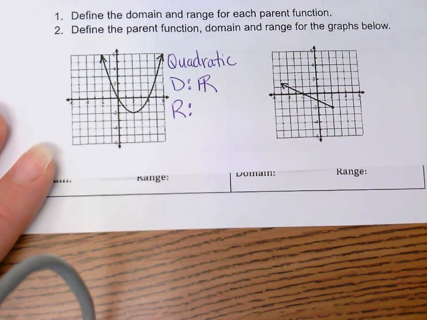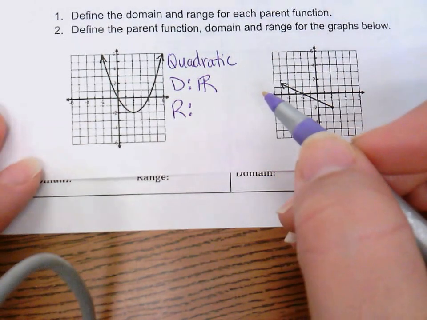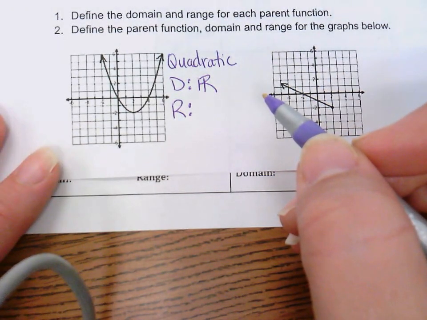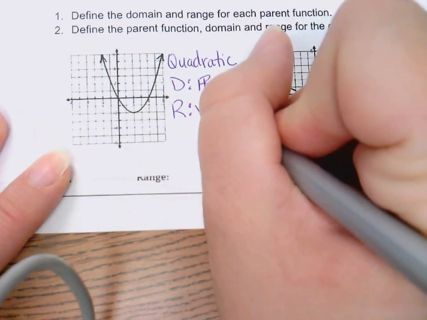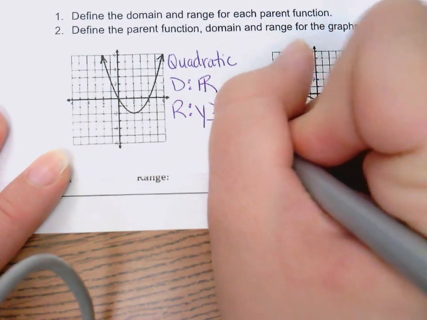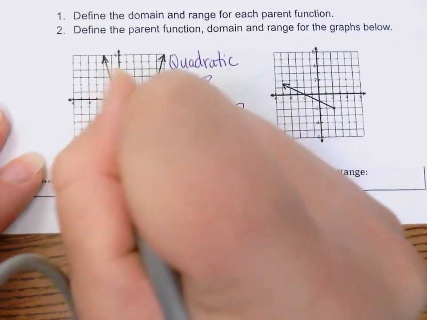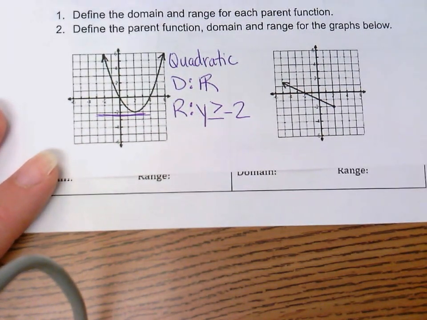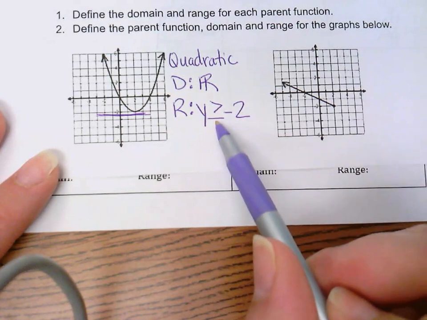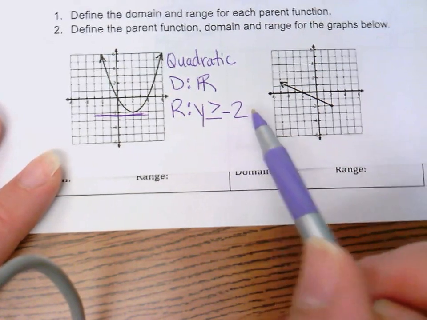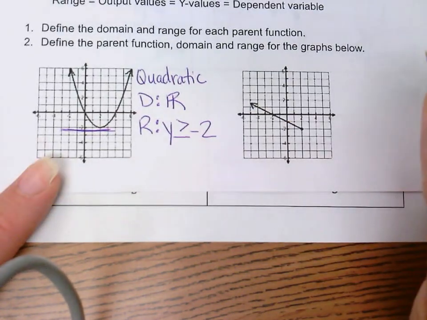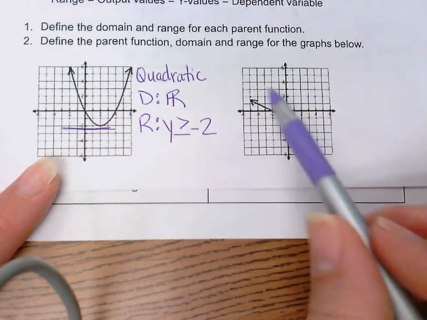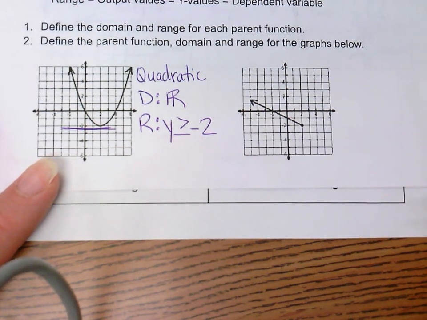Kaya, what do you think? Yeah, y is greater than or equal to -2. See how -2 is the bottom of the graph right there? So the graph doesn't go anywhere below -2. So y is greater than or equal to -2 would be the range. All right, so Chinoa, what parent function do you think that is from those 7 choices?